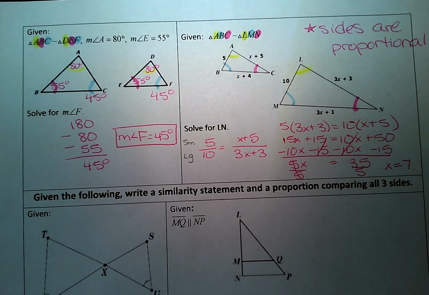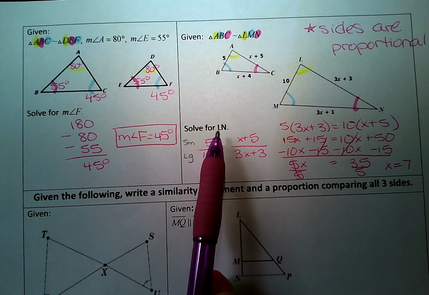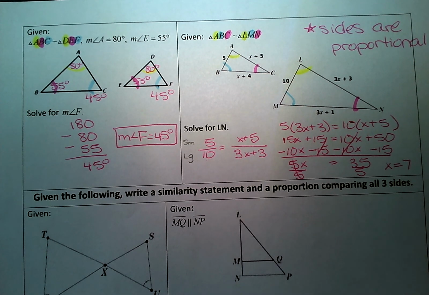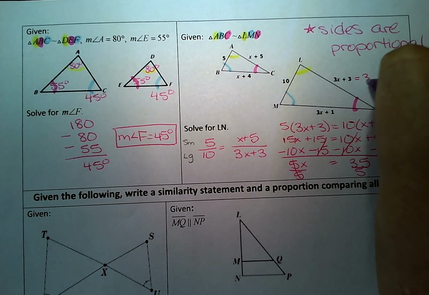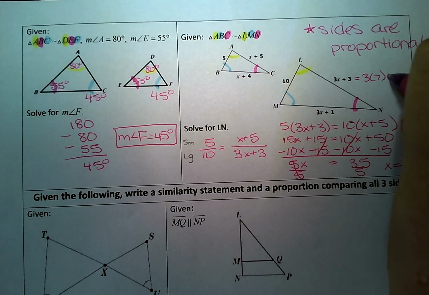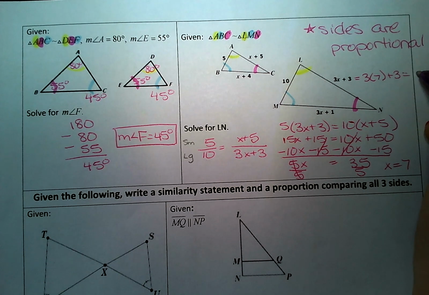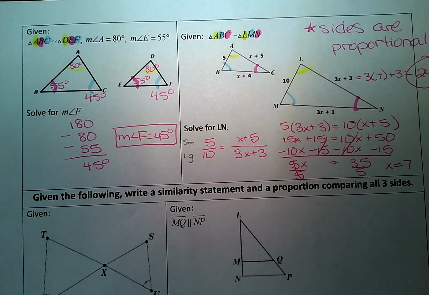Now, that's not the question. Don't circle 7. Don't use 7 as your answer. The question is solve for LN. So bring that 7 on up here. 3 times 7 is 21, and 21 plus 3 is 24. 24 is my final answer. LN is 24.